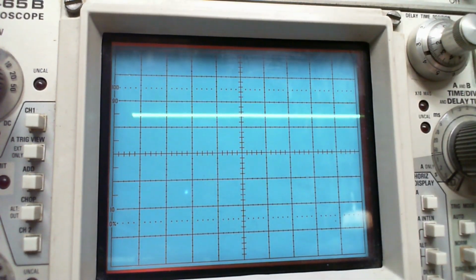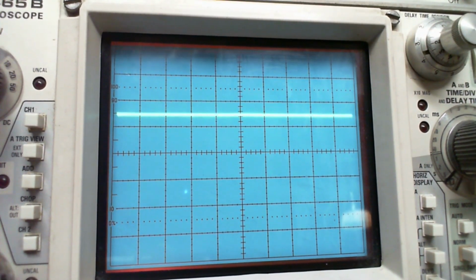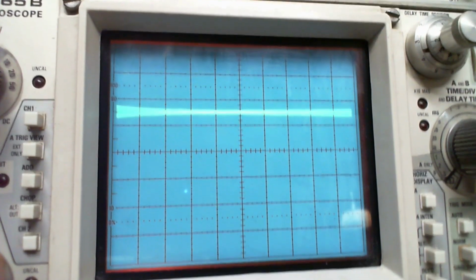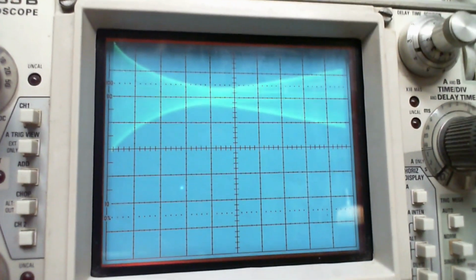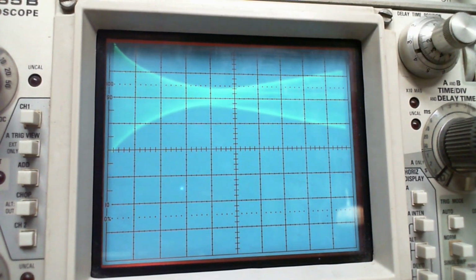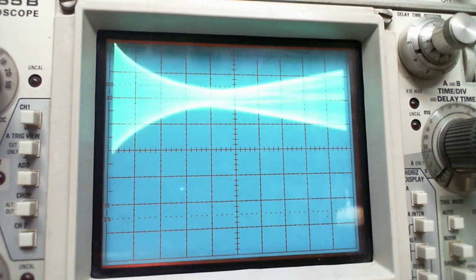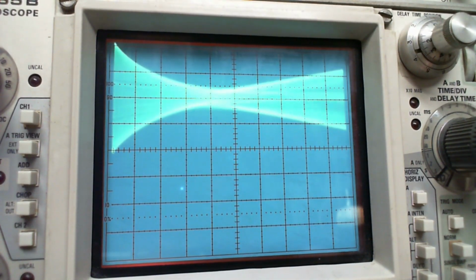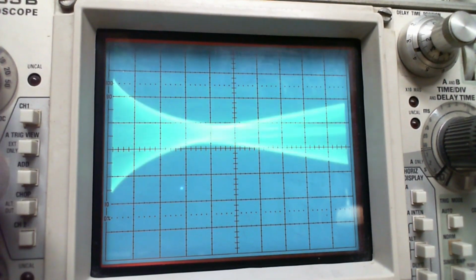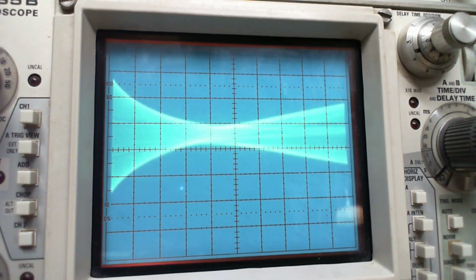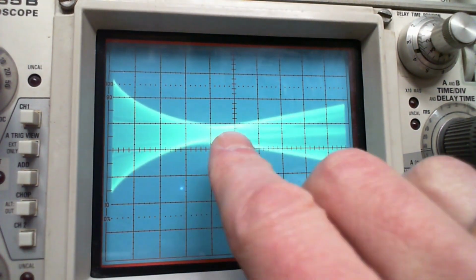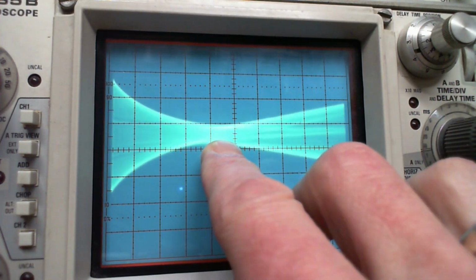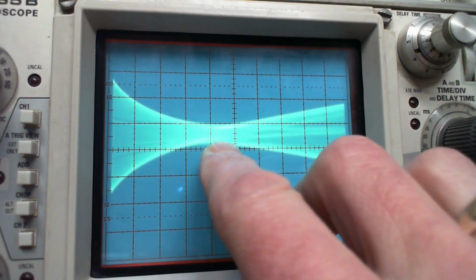So I haven't got this really very sensitive. Right now it's set to half a volt per division. Let's make it more sensitive here. Okay, something happening. Well, okay, let me make it a little brighter. That's interesting. That is very, very interesting. Now, before we jump to any kind of conclusions here, you'd have to guess this is the resonant point here. Now, what exact frequency that is, I don't know right now.